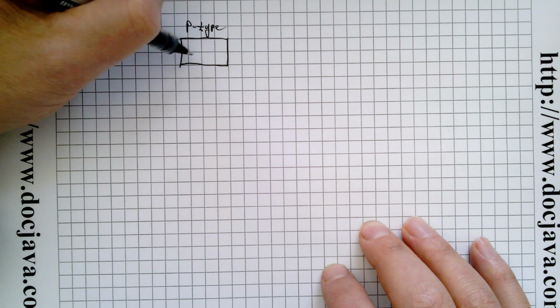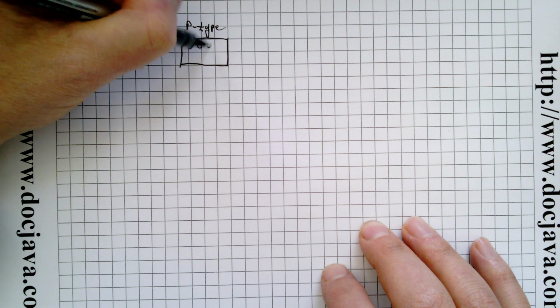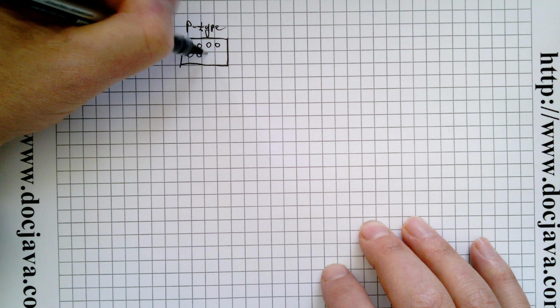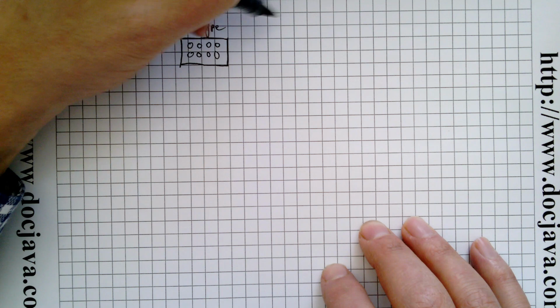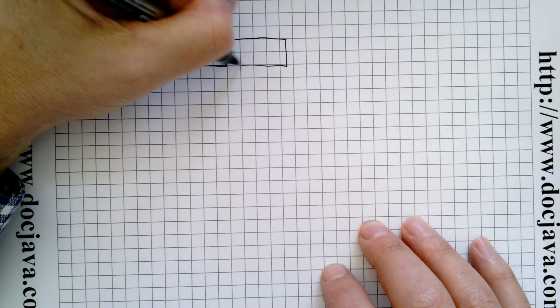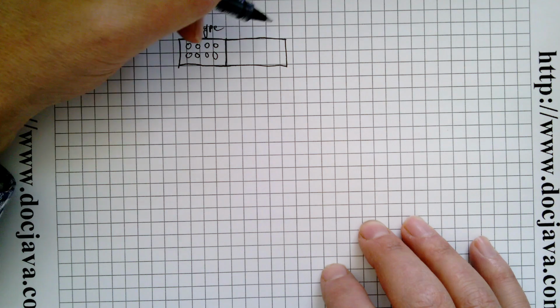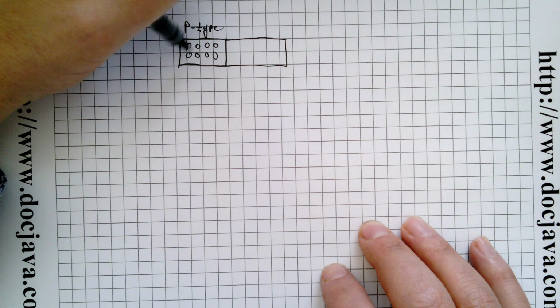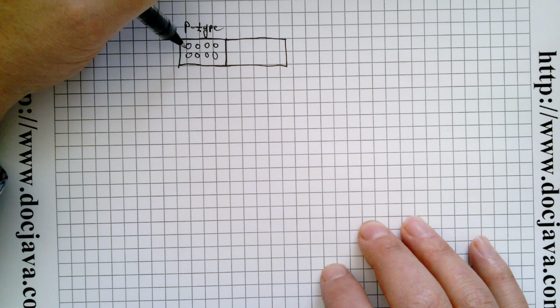And they call the one with the deficiency of electrons p-type material, and they say it has holes in it, but what they really mean is they have a valency or an outer shell which is deficient by one electron, and they add a material which is deficient by an electron, and they call that a p-doped material.